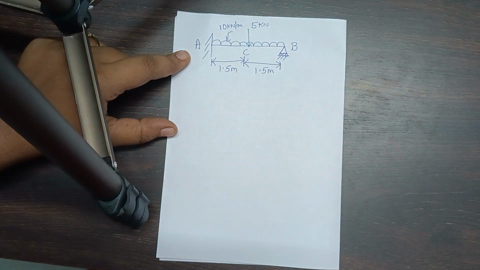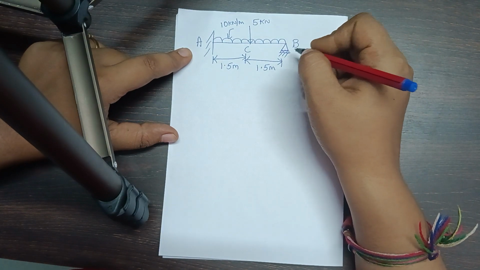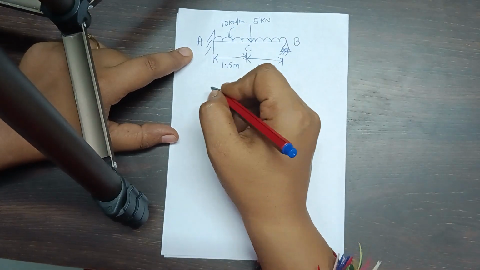Now in order to analyze the given propped cantilever beam, the first and foremost step is that we are going to draw the elastic load diagram due to the reaction at point B, that is RB.